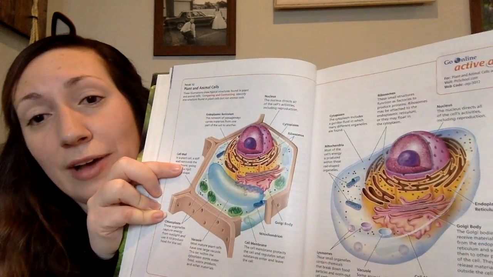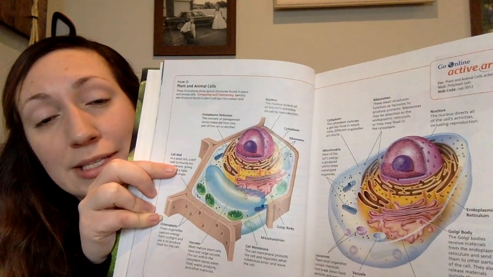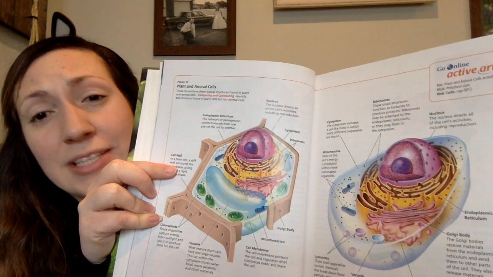Something that you could do for fun is see what the differences are. Like, what does the plant cell have that the animal cell doesn't? I'm not sure if there's anything that an animal cell has that a plant cell doesn't. That's something you'd have to maybe take a look at. But most things that the plant cell has, the animal cell has as well.